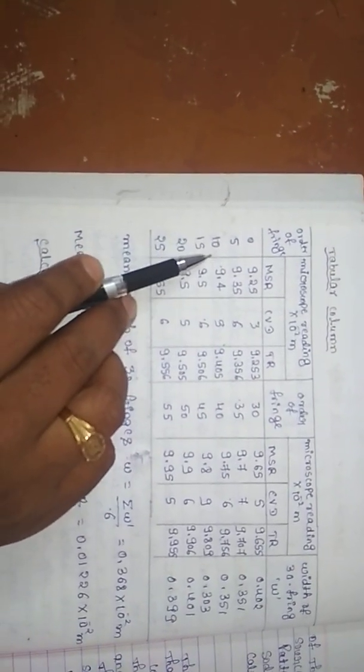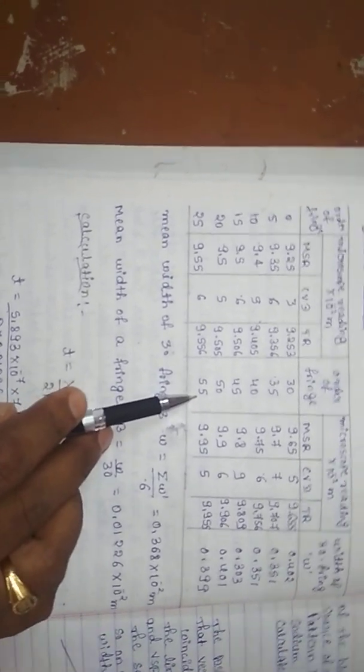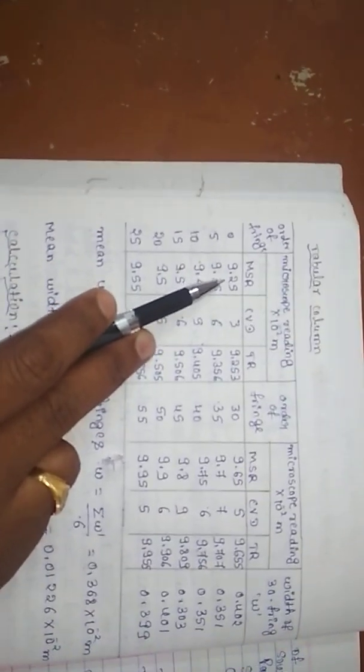Then again move 5 dark lines and take the MSR and CVD values. Like that, you measure the MSR and CVD up to 55 lines, every 5 lines.